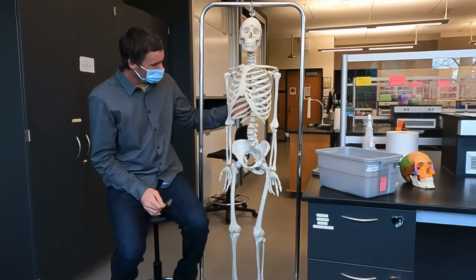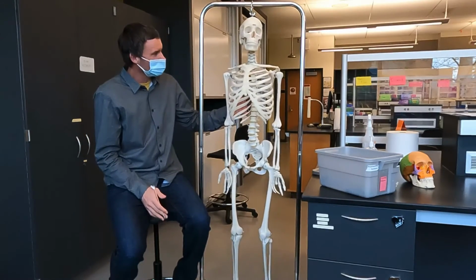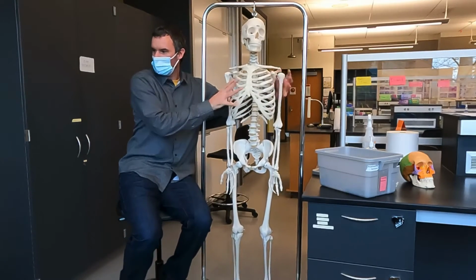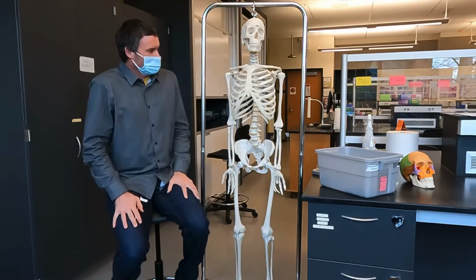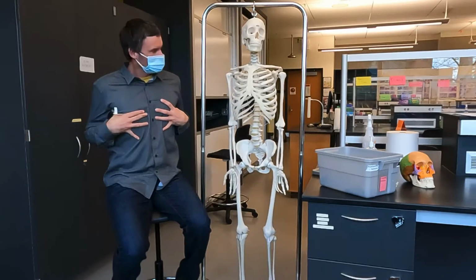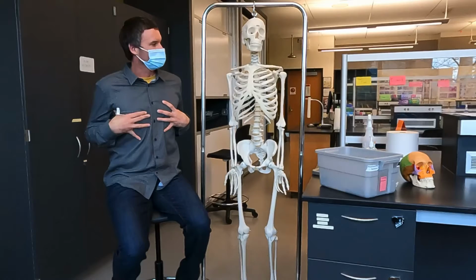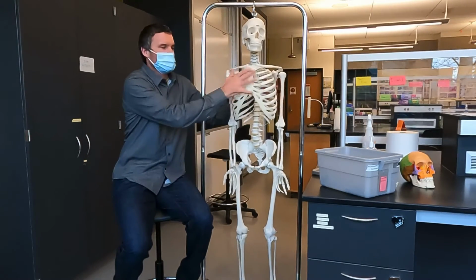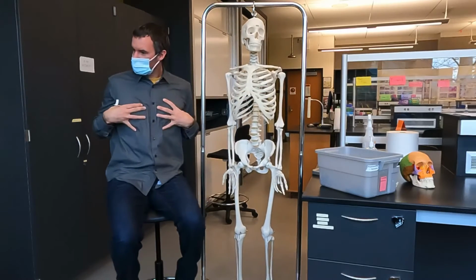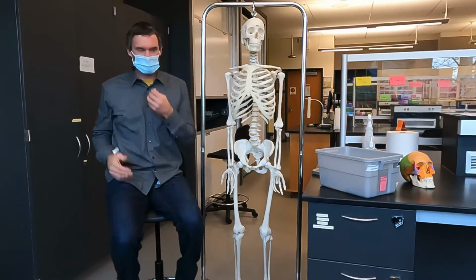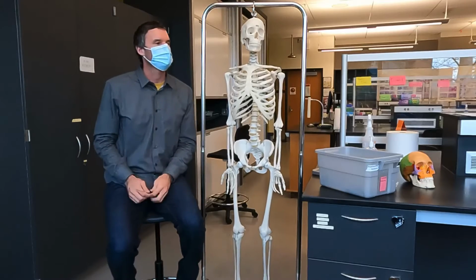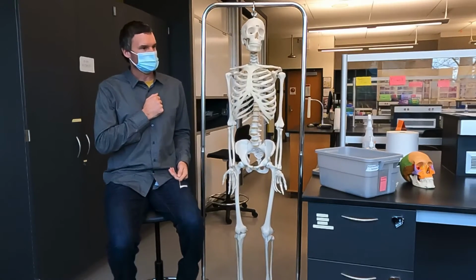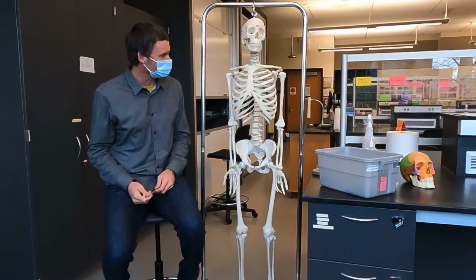All right, onward. The next part, and the last part of the axial skeleton, is the thoracic cage. It's a cage that makes up the chest. What are we protecting here? Why do we need this cage that surrounds the chest? We're protecting the heart and the lungs. Exactly. Those are the main things we're protecting here.